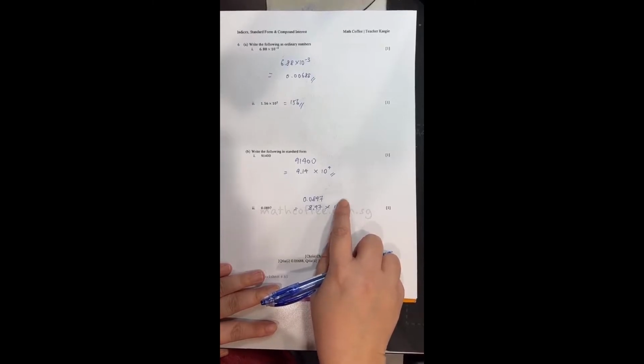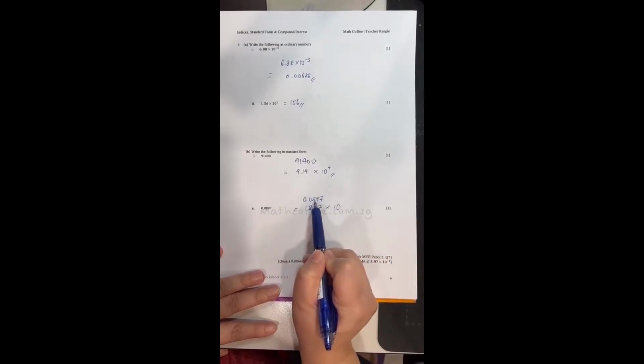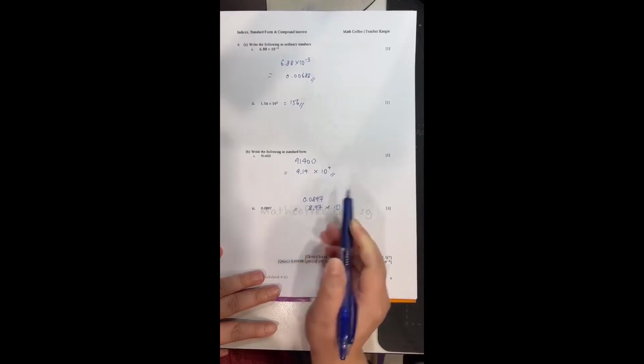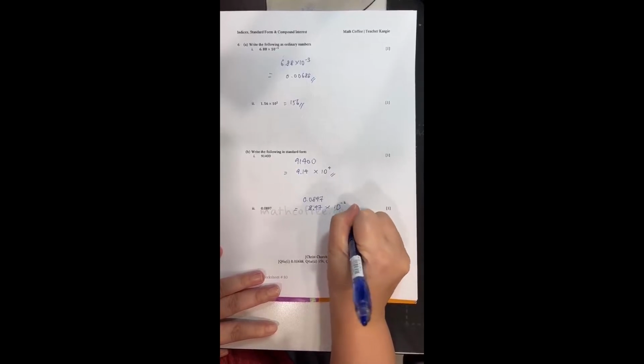So after deciding it's negative, we have to decide what number. Your decimal is here, 1, 2. Jump 2 times, so it is minus 2. And we're done. Sounds easy, so better grab the marks and put them inside your pocket. This is standard form, one of the giveaway topics. Okay, so we are done with question 6.